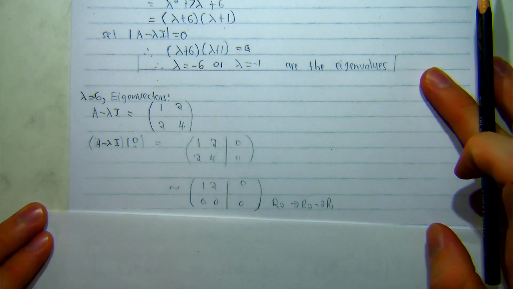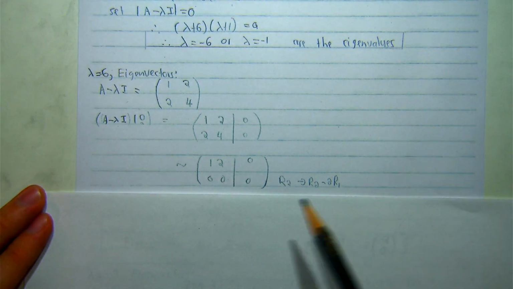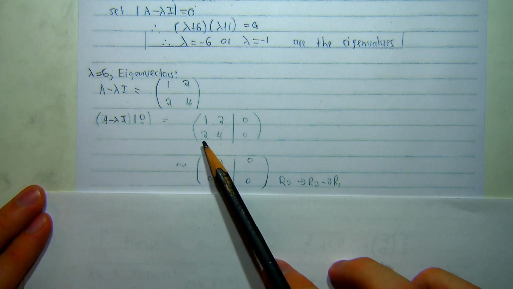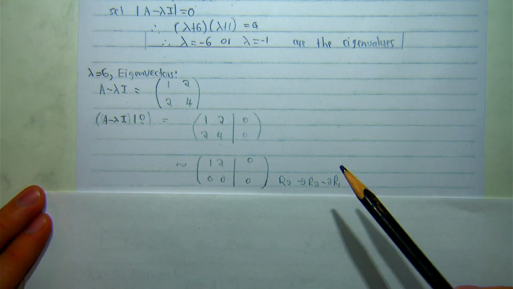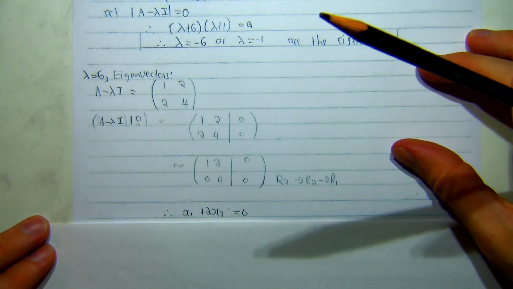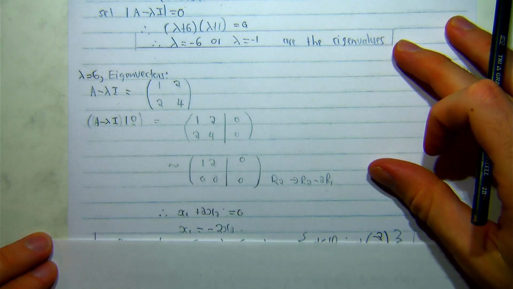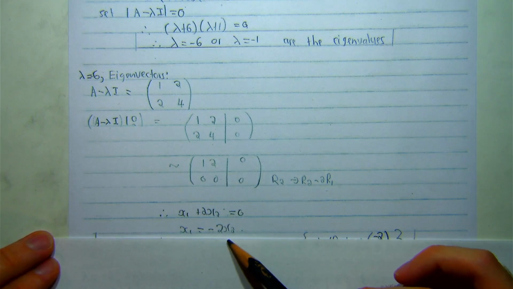And using our Gaussian elimination techniques, this second row is completely eliminated by subtracting 2 multiplied by the first row. And that means that we have x1 plus 2x2 is equal to 0. And so x1 is equal to -2x2.